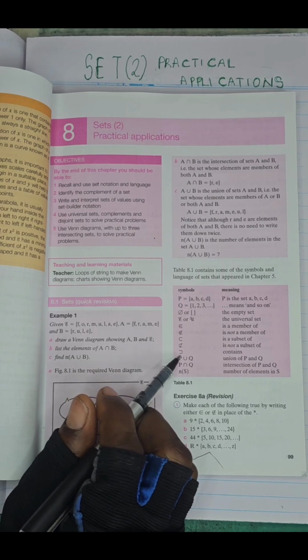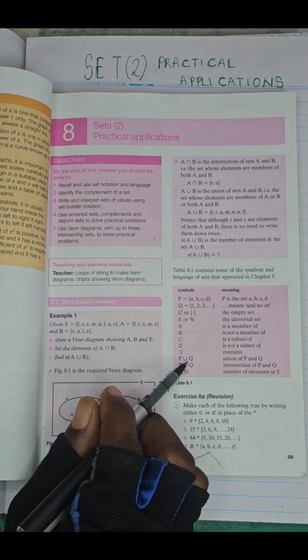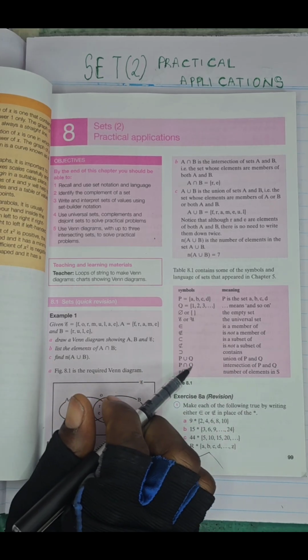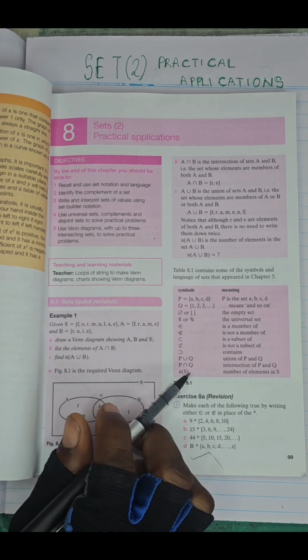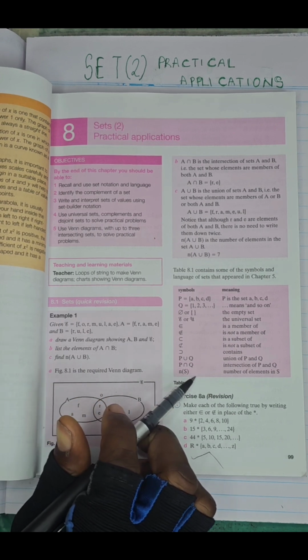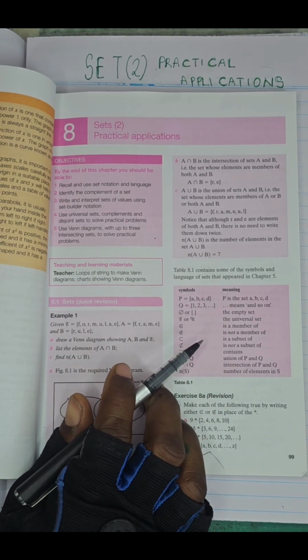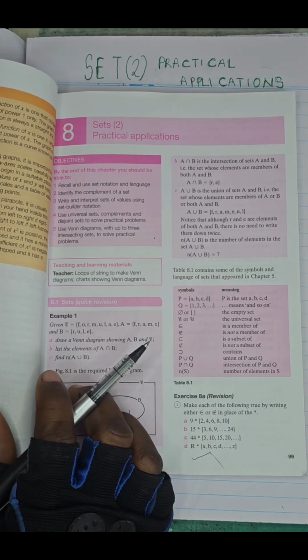C facing the left-hand side means contains. P union Q, that's what we just did. Union means both of them combined together without repeating any element. And P intersection Q stands for intersection, what we just did in our example 1, while N stands for number. All these things we've done in chapter 5, so you can check our class on chapter 5 and refresh your memory. Let's go to the exercise part of this class.